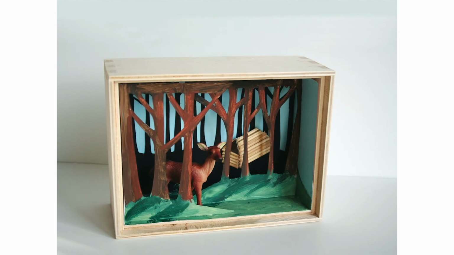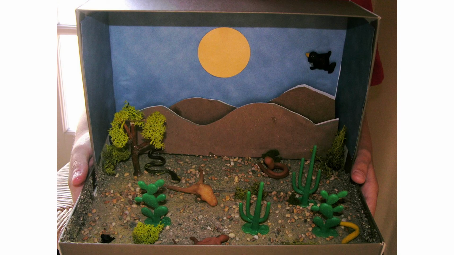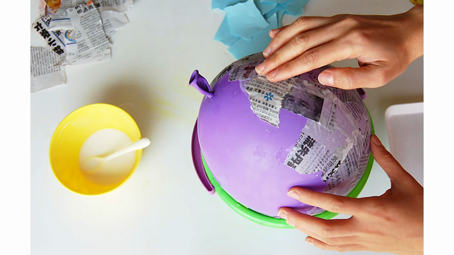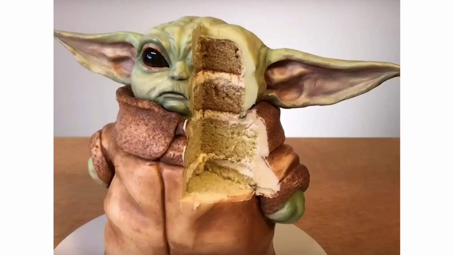This could be of a scene, scenario, room, or environment. Sculptures can be made of clay or paper mache, or you might consider combining different materials together like metal or cardboard. You could even bake a sculpture. Maybe you want to try creating a cake or another baked good that you decorate and turn into your aesthetic piece.